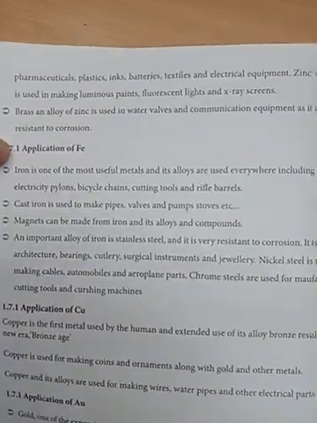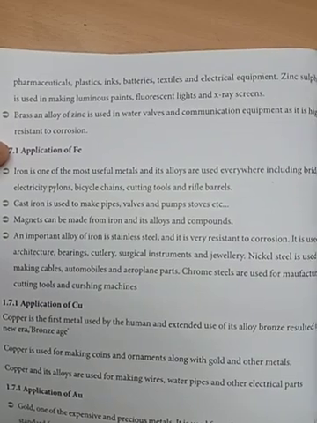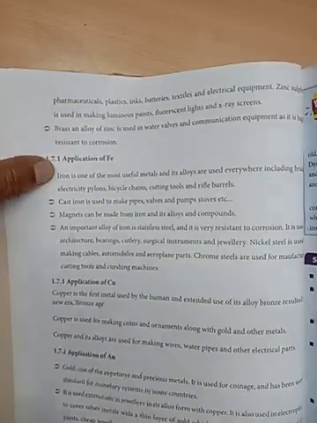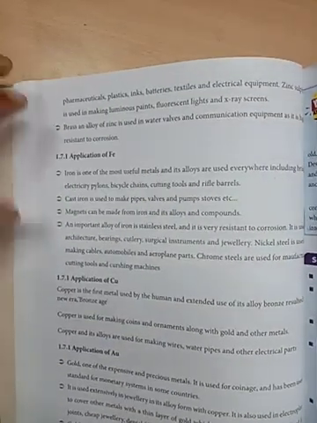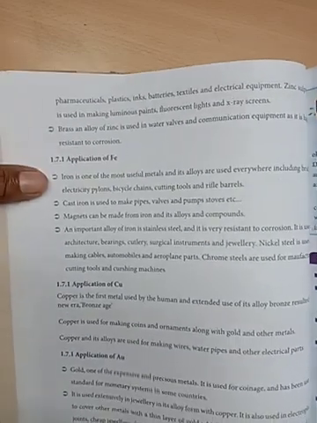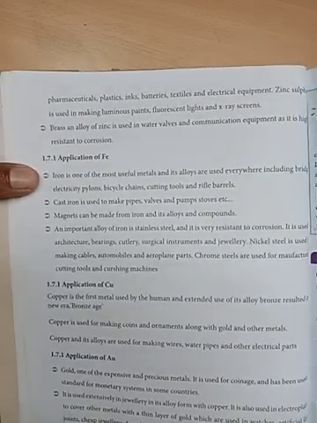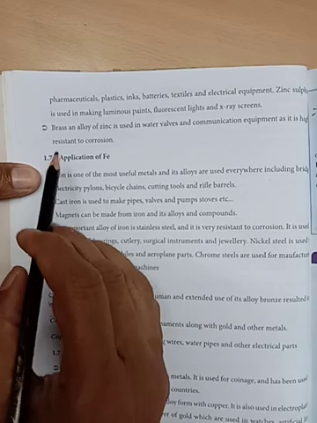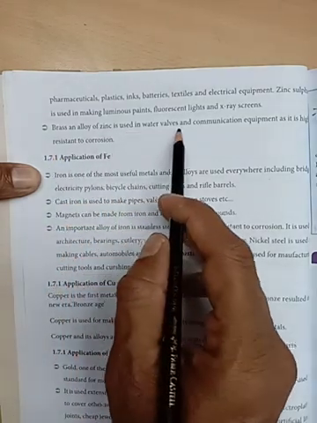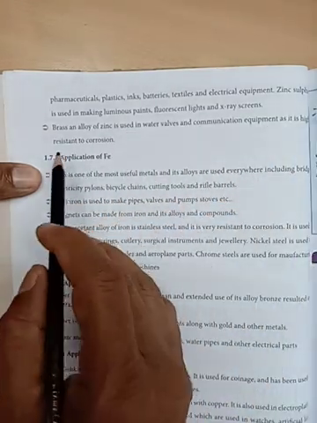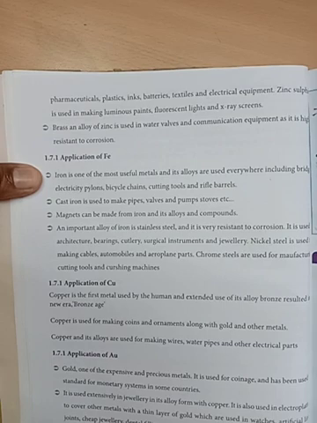Zinc sulfide is used in making luminous paints, fluorescent light, X-ray screens, etc. We have fluorescent paints, which reflect light at night, glitter at night, no? Fluorescent, made up of zinc. Brass, an alloy of zinc, is used for water valves and communicating equipments due to high resistance to corrosion.